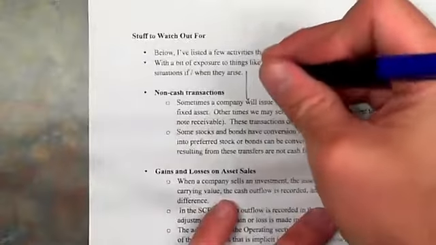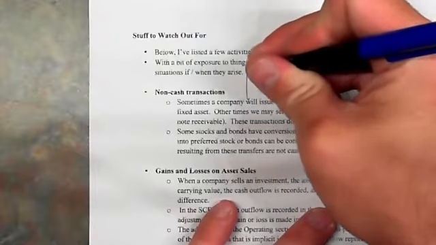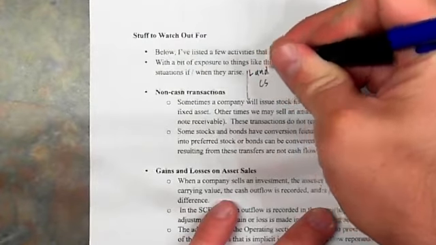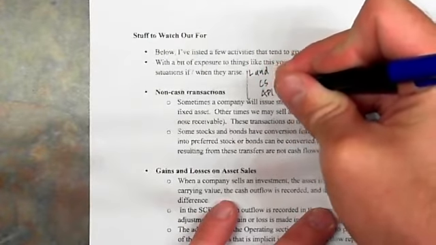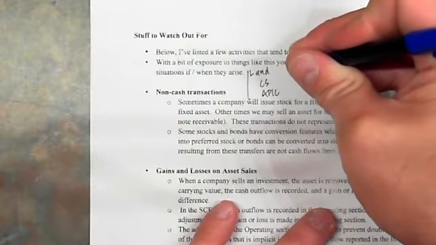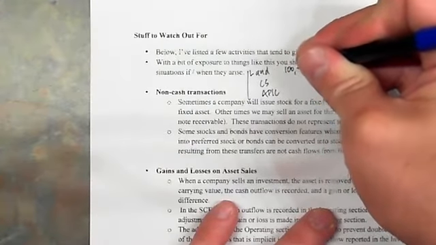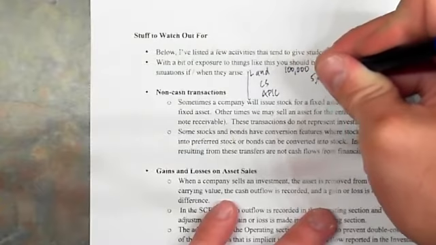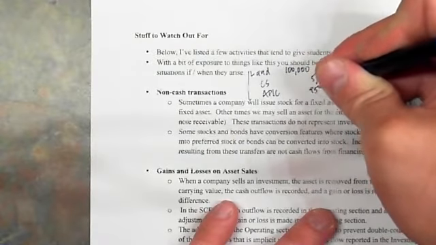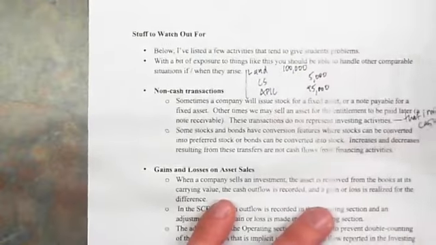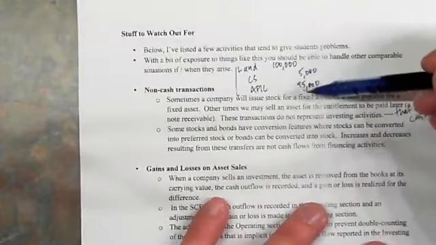So for example, we might issue stock and get land in return for our stock ownership. Say we just get $100,000 of land and we issue a certain amount of shares. Obviously cash doesn't enter this transaction.